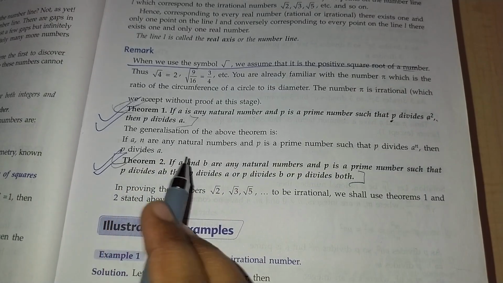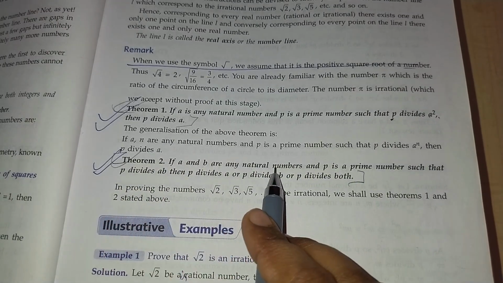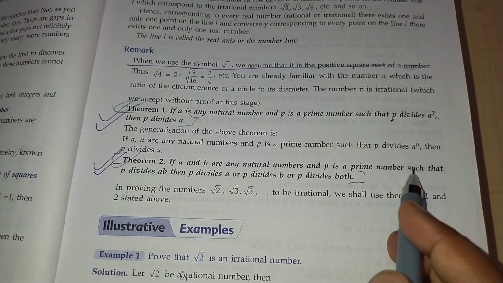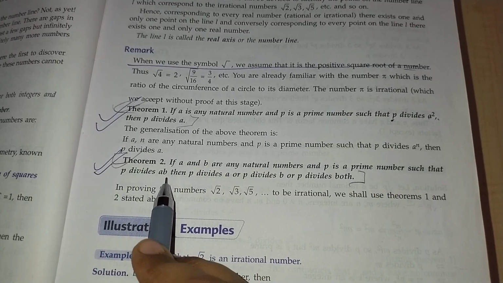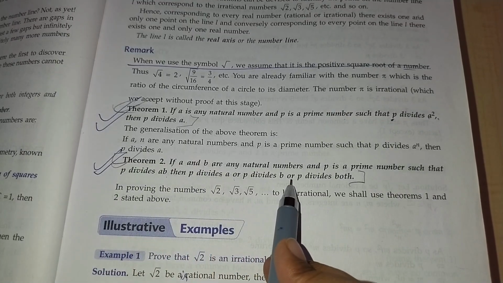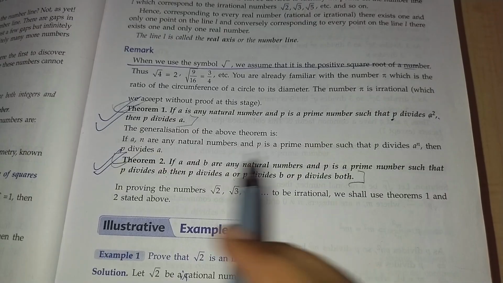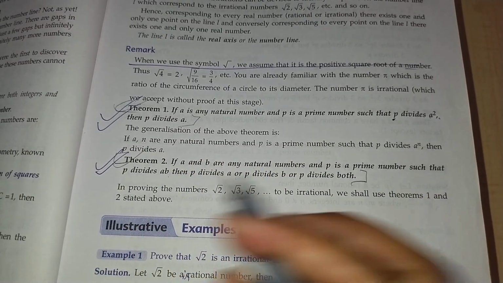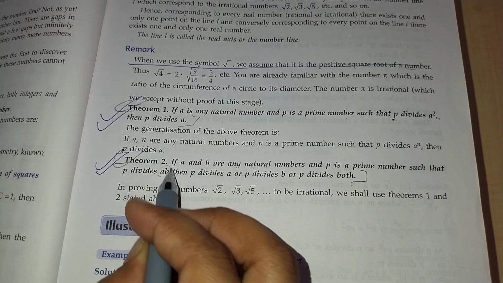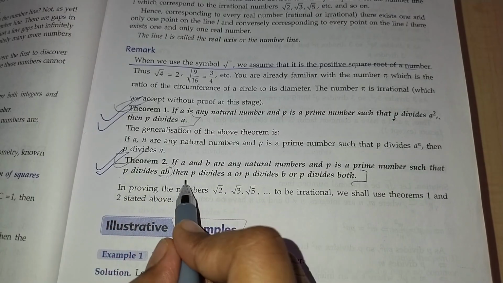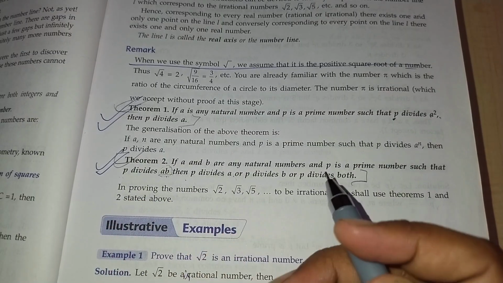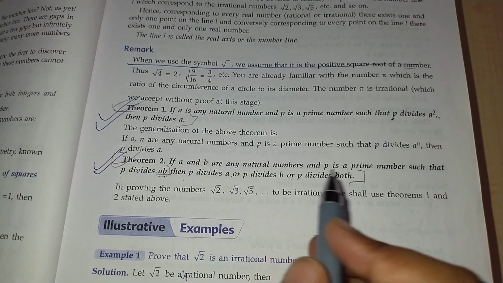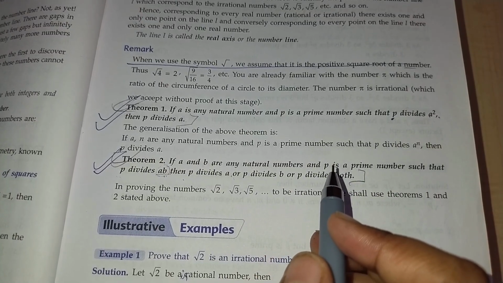Now the theorem 2 is, if a and b are any natural numbers and p is a prime number such that p divides ab, then p divides a or p divides b or p divides both. Means if these two numbers are natural numbers and p is a prime number and p divides the product a into b, so p will divide a, either p will divide b, or p will divide both a and b singularly.